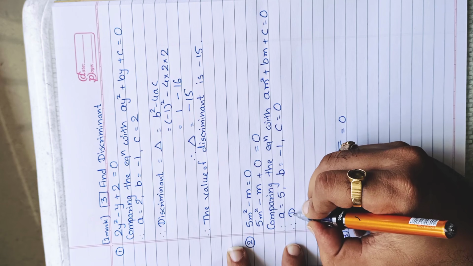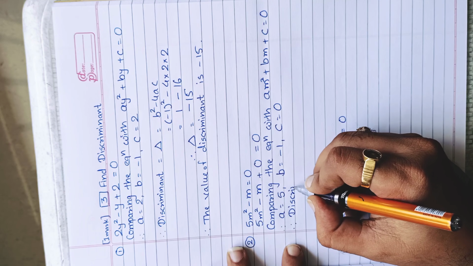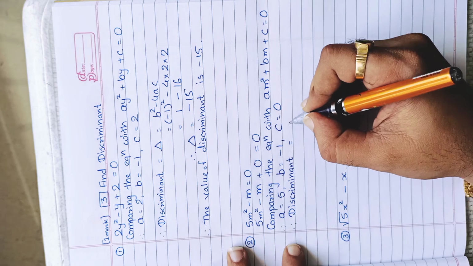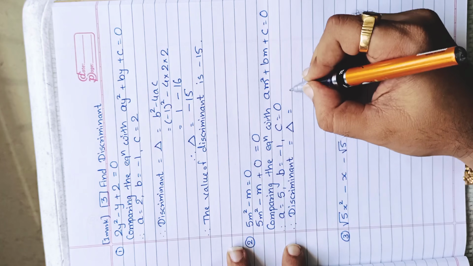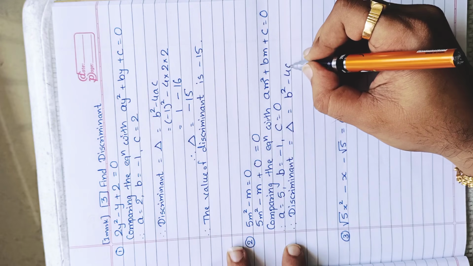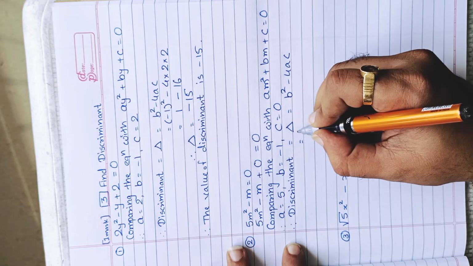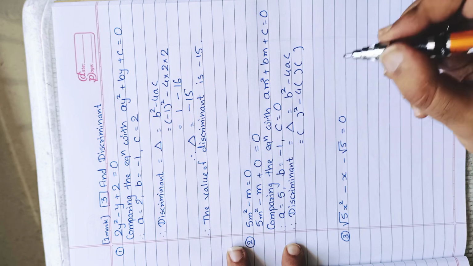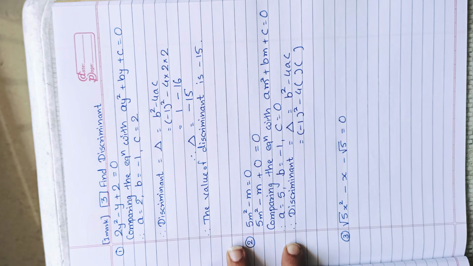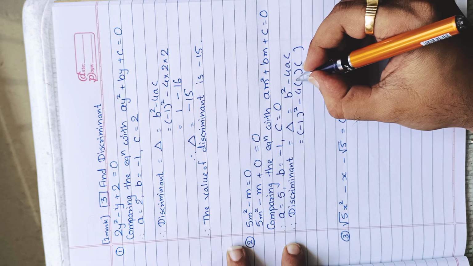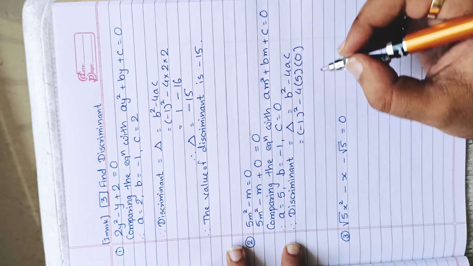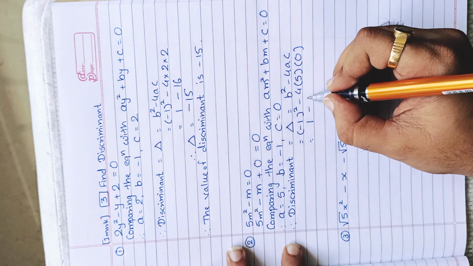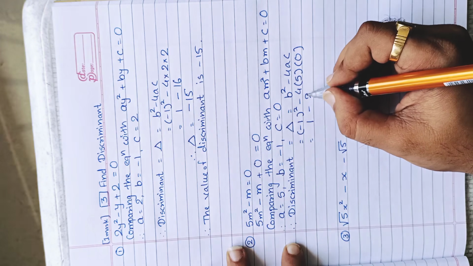Therefore, discriminant delta equal to b square minus 4ac. What is b? Minus 1. What is a? 5. What is c? 0. Minus 1 square is 1. 4 fives are 20. But 20 into 0 is 0.